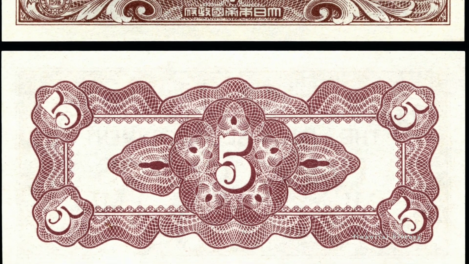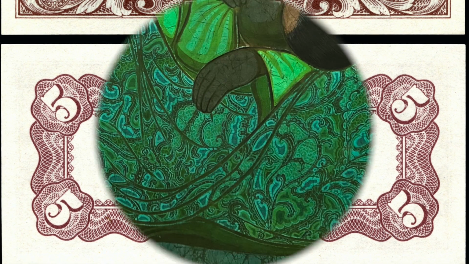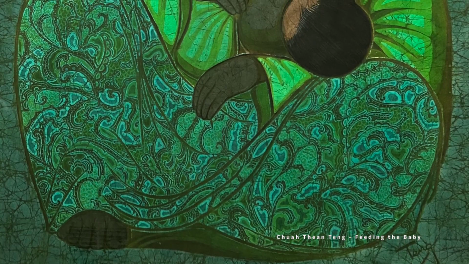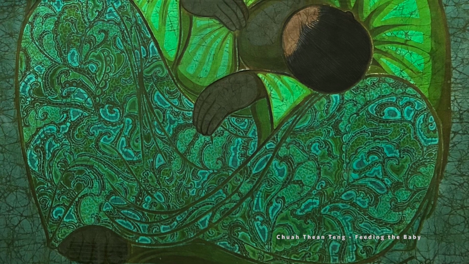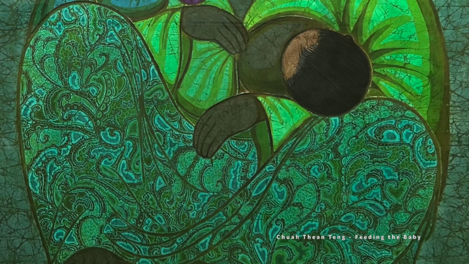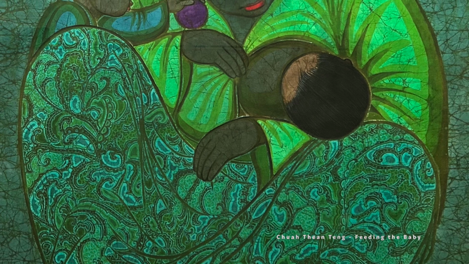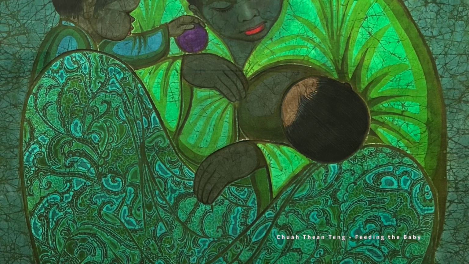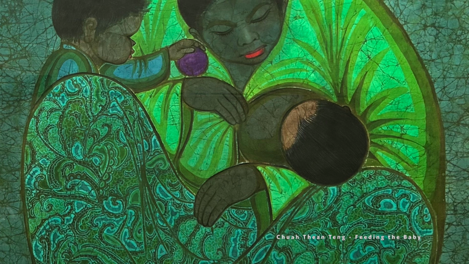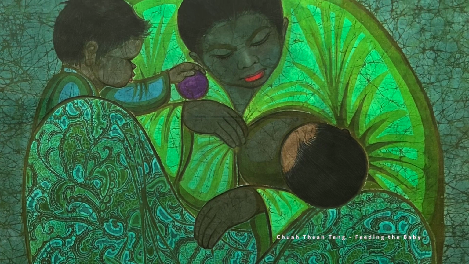The Japanese authorities sought to control the economy further by regulating prices and controlling the distribution of essential goods. They encouraged the use of banana money by offering incentives for businesses to accept it and penalizing those who refused. This created a dependency on the new currency, as individuals needed it to obtain necessary supplies.